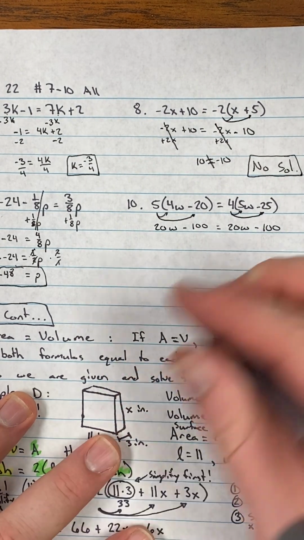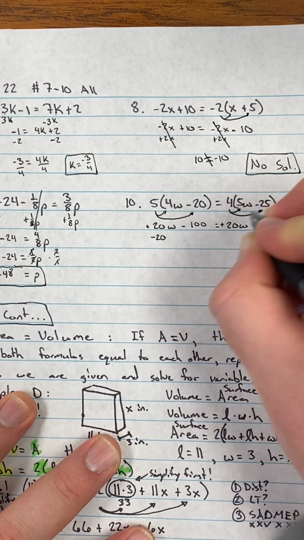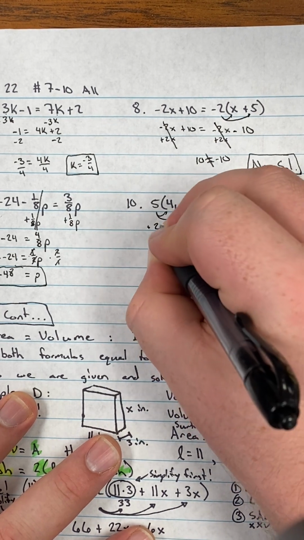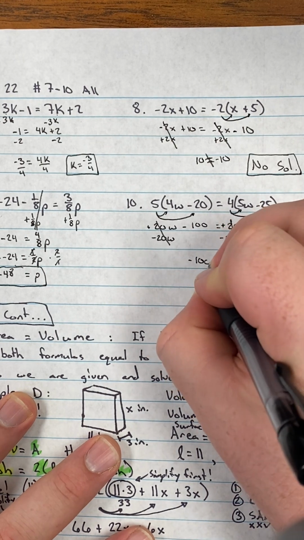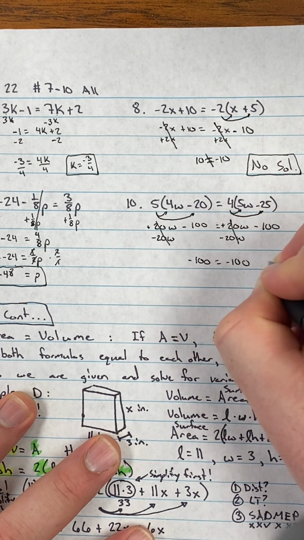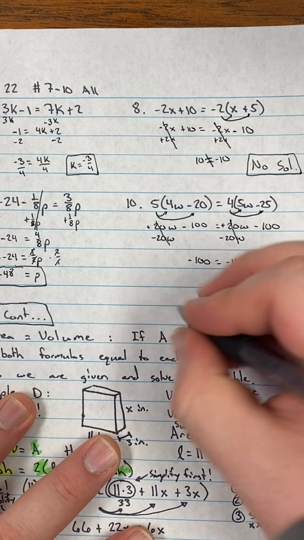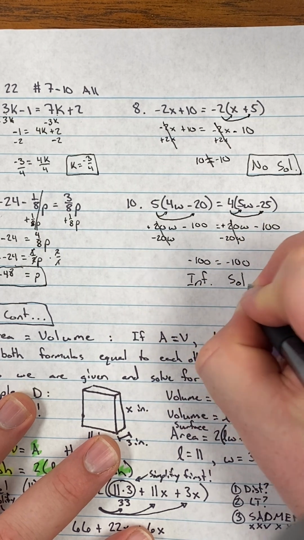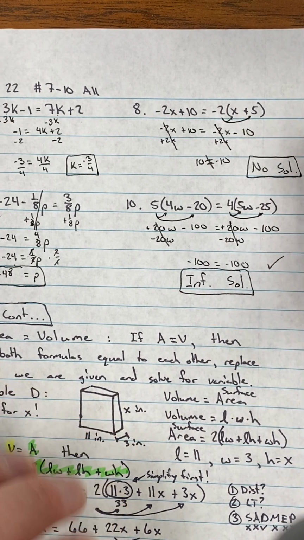Same things on each side. So let's go ahead and solve this. Remember that there's a plus sign in front of these 20s here. Minus 20 from both sides. This gets canceled. This gets canceled. And so I'm just left with negative 100 equals negative 100. That's always true. So the answer is infinite solutions. Okay? And that's that one.